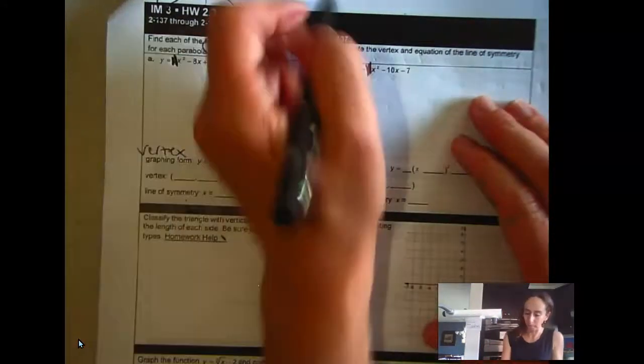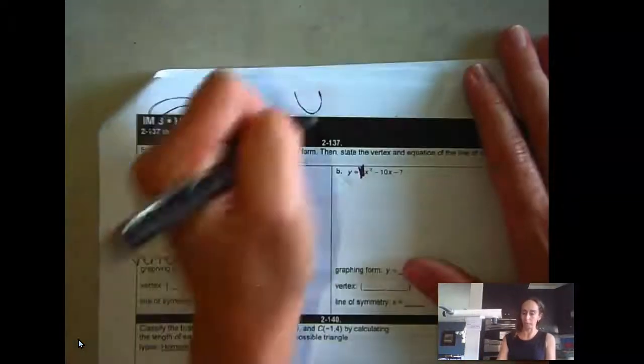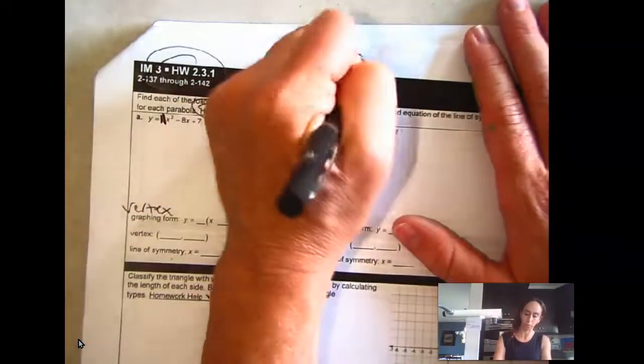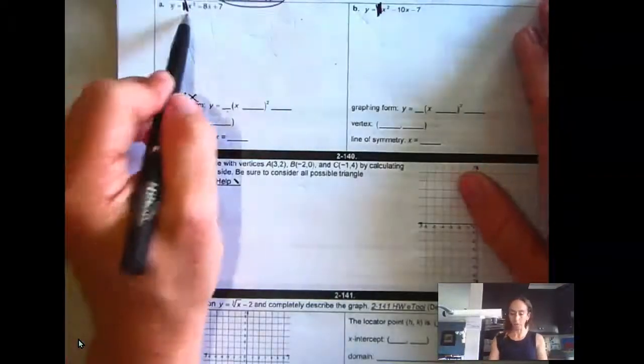Okay? I want to remind you too, when you're dealing with the line of symmetry, it's that x value of the vertex. So whatever that x value is goes right in there. And that's for the line of symmetry. Okay, so you can't use the homework help if I took out those numbers. It won't be the same answer.